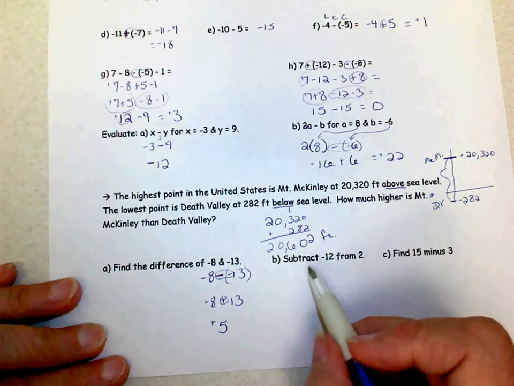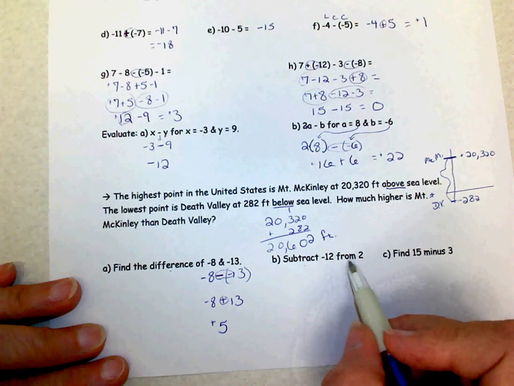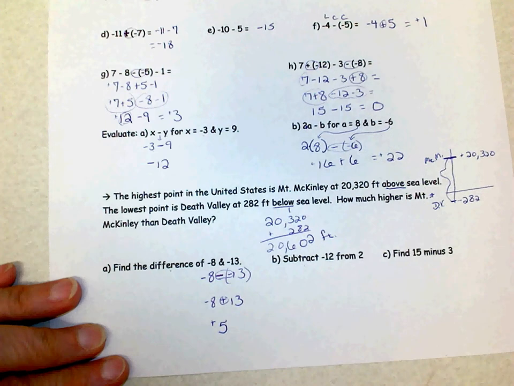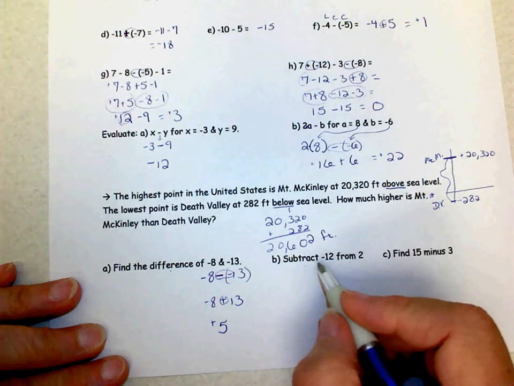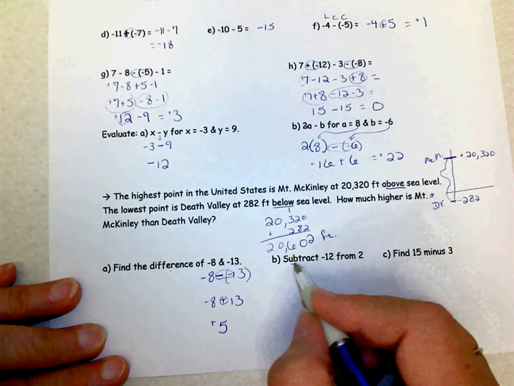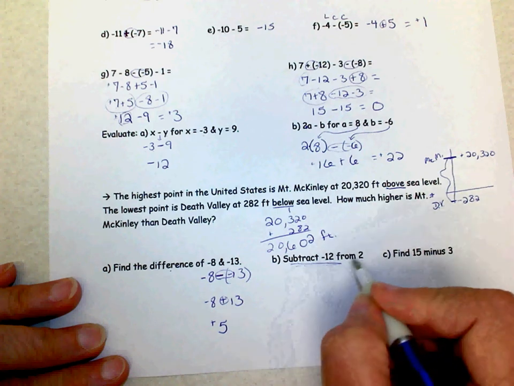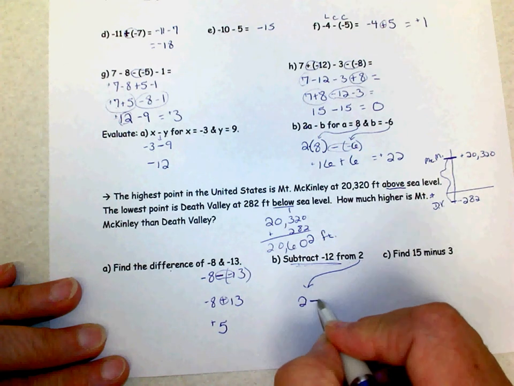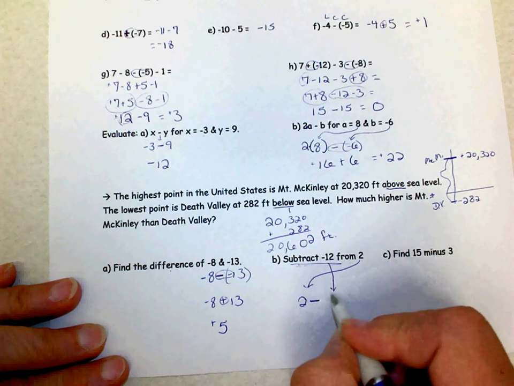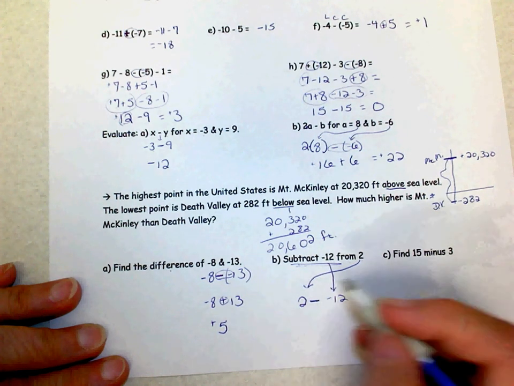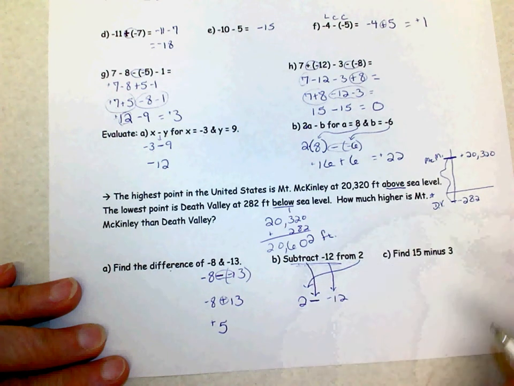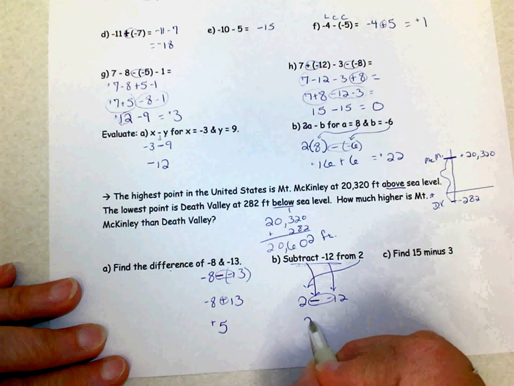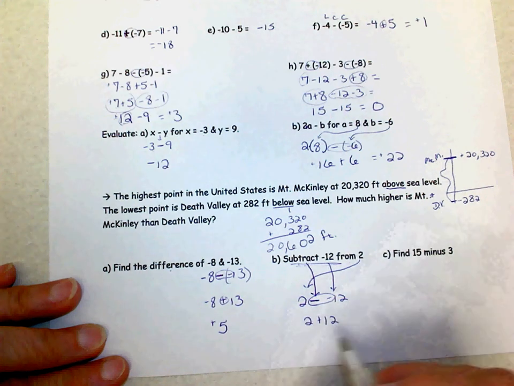Subtract negative 12 from 2. This is one of those you have to be careful about because, again, it has to switch order. So we put the 2 first, and subtract means minus, and we put our negative 12 last. So, again, double signs. So 2 plus 12, and we get a positive 14.